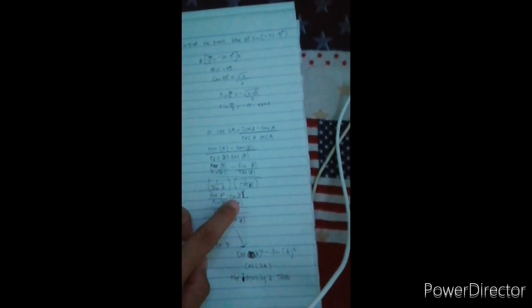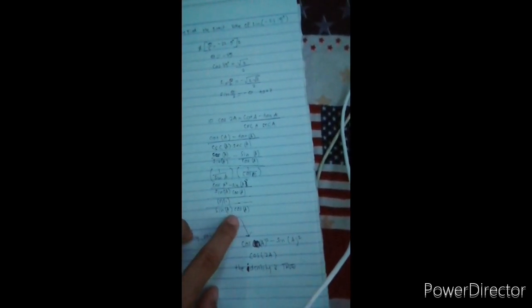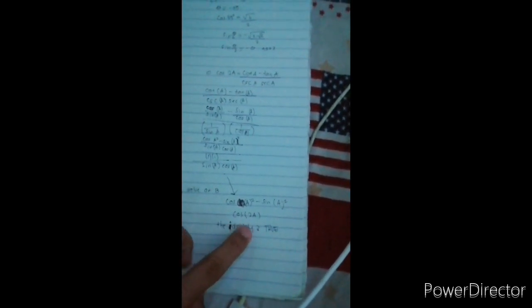So cosine a squared minus sine a squared over sine a and cosine a. So 1 times 1 over sine a, then cosine a. Cosine a squared minus sine a squared. So cosine 2a. So the identity is true.